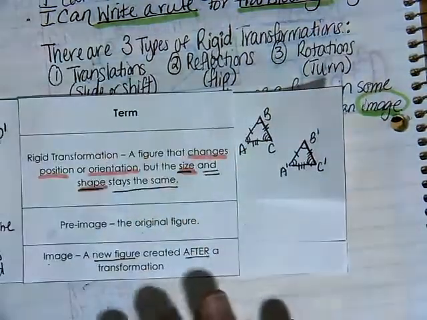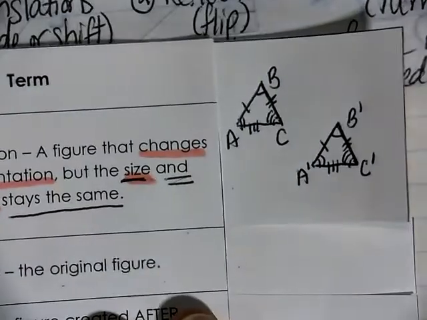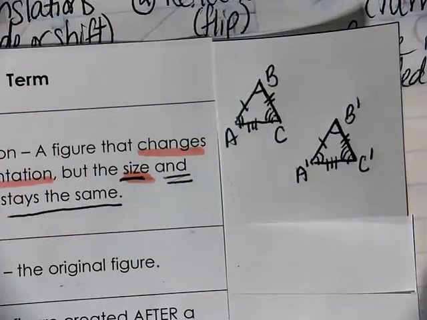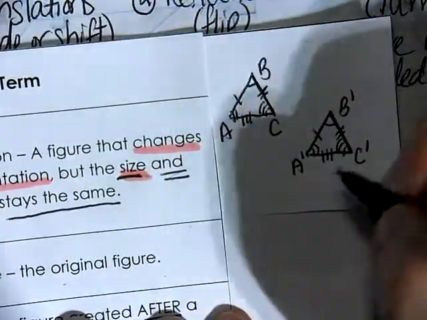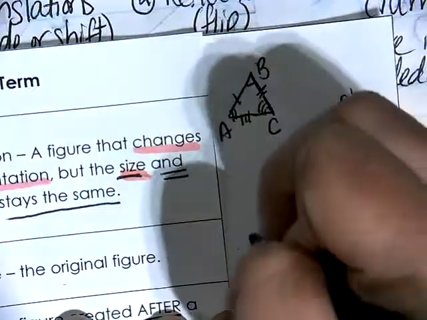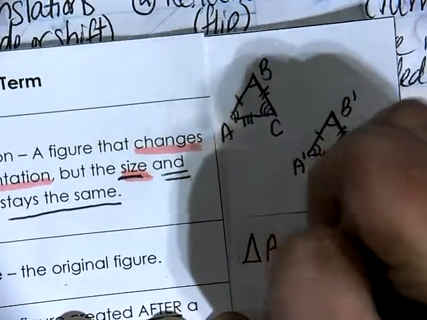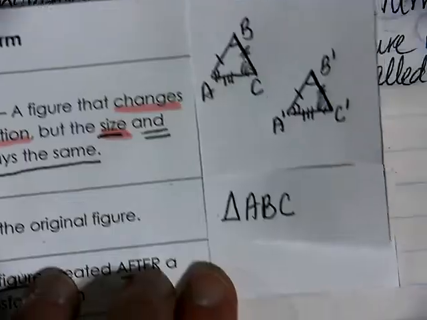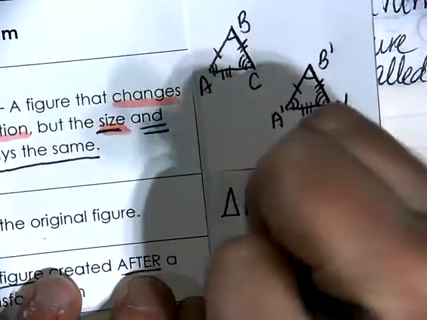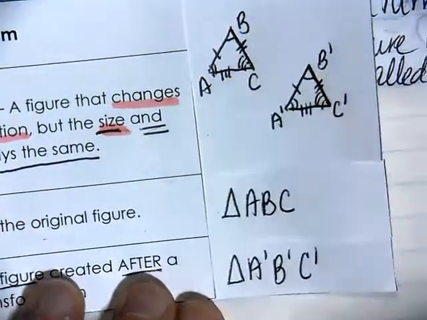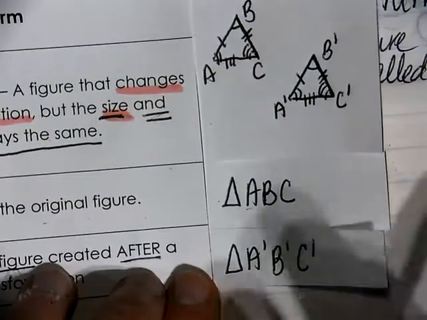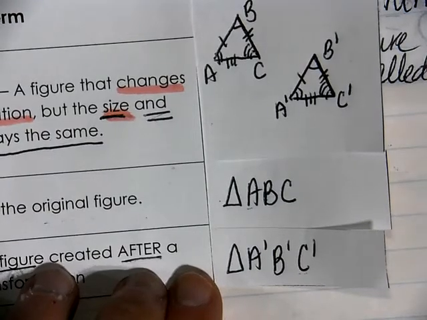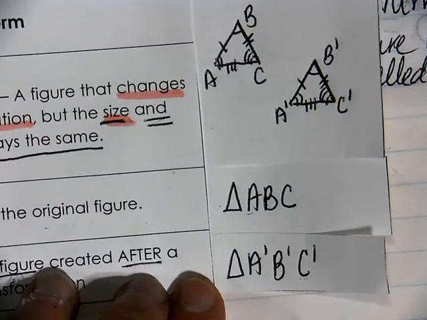And all I'm doing is putting in some tick marks just to emphasize the fact that everything remains constant. Nothing is going to change. So I want to write down that in this example up here, triangle ABC would be considered the pre-image, and triangle A prime, B prime, and C prime would be considered the image. Whenever you are labeling, you put an apostrophe after every single point that has been transformed based on whatever situation or rule that we are talking about.